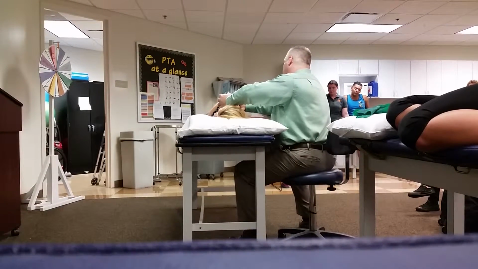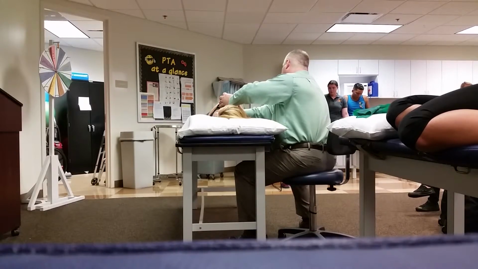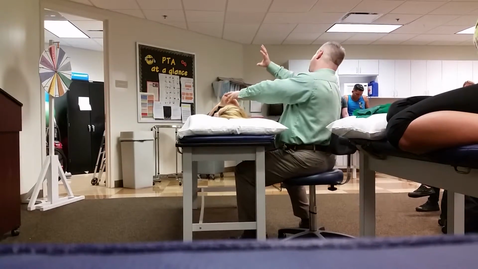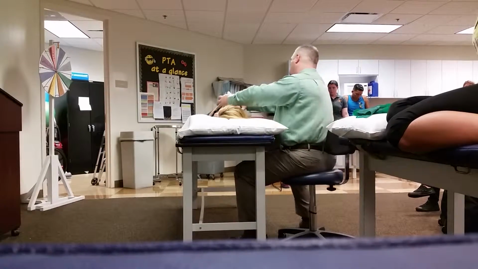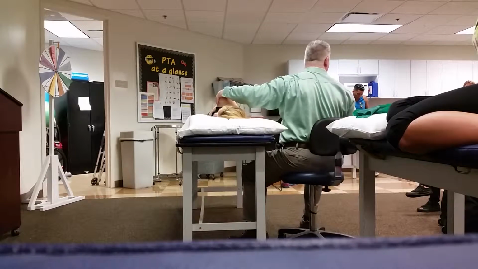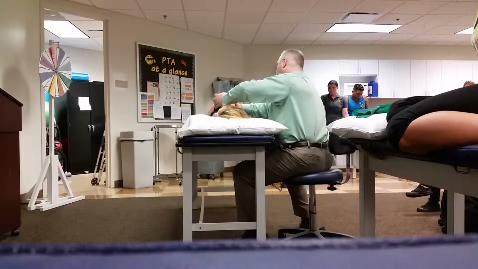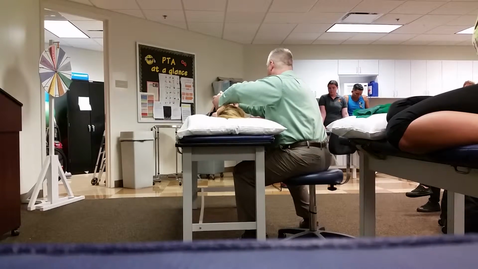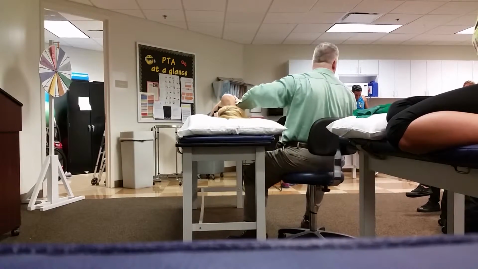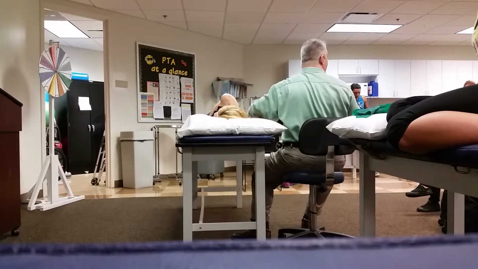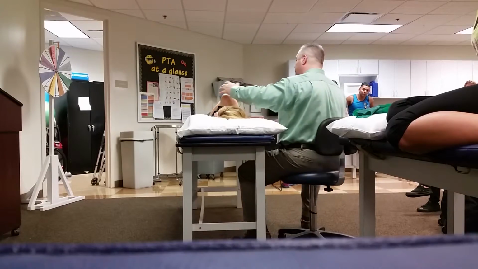So, combine depression with retraction, the scapula is downwardly rotating, so I can get them to do this movement, okay? Now I can add resistance along the way. Go ahead and push down, 1, push down, 2, push down, 3. So I'm getting her to fire her muscles in a proper pattern, okay?